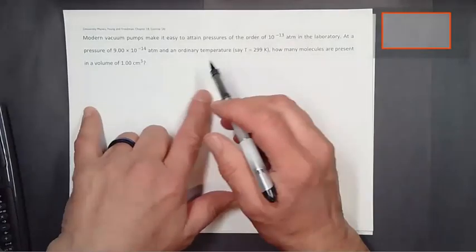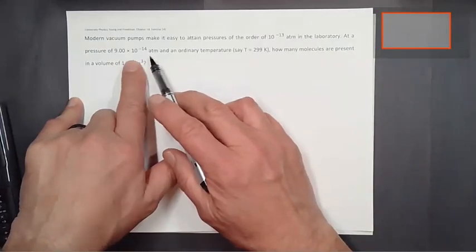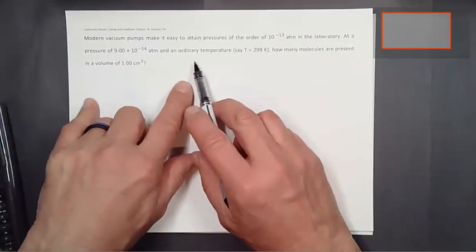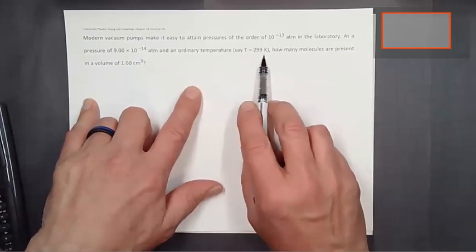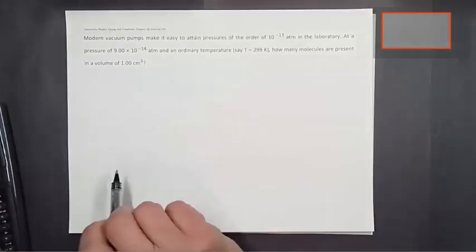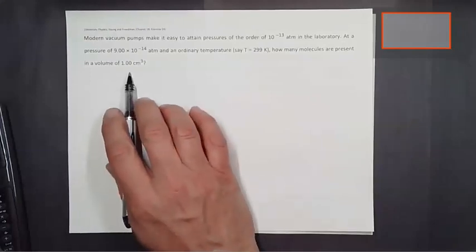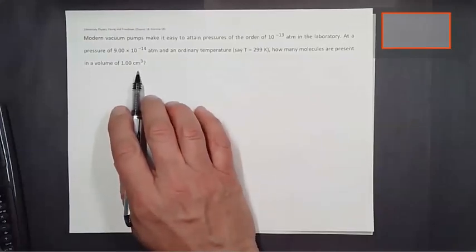But anyway, at a pressure of 9 times 10 to the minus 14th atmospheres and an ordinary temperature, say 299 Kelvin, how many molecules are present in a volume of 1.00 centimeters cubed?